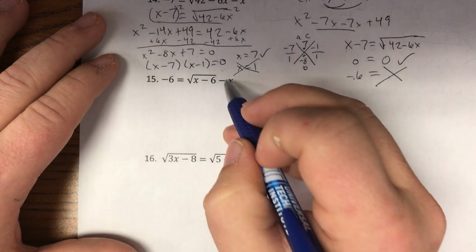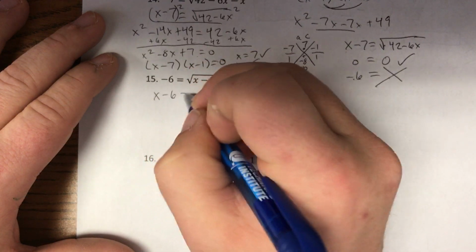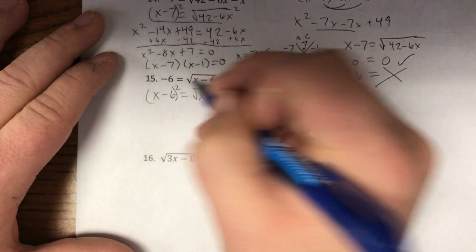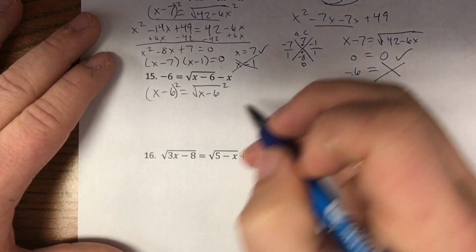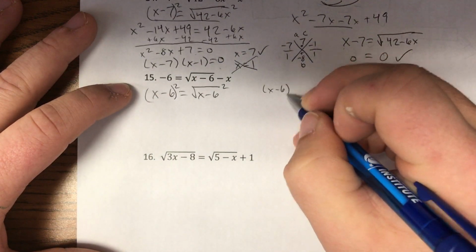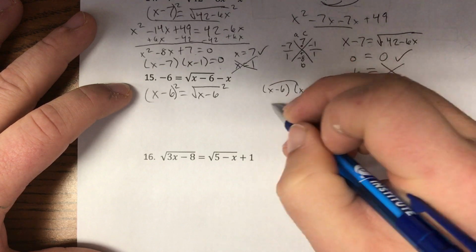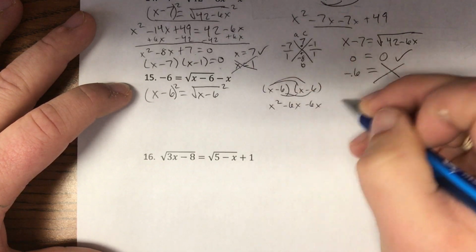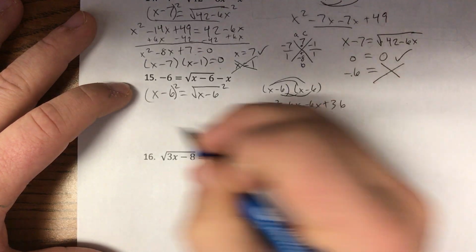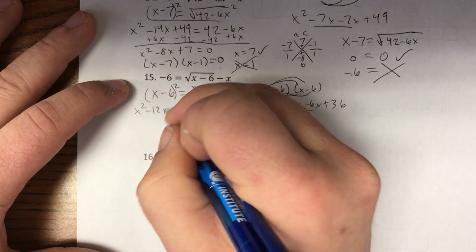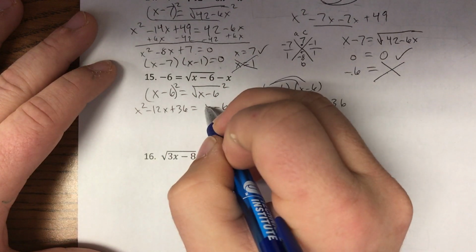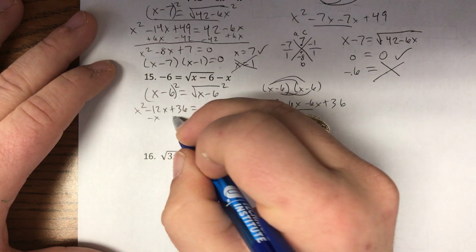Number 15, again, we'll add this x over. X minus 6 is equal to square root of x minus 6. We'll square both sides. So x minus 6 times x minus 6 gets me x squared minus 6x plus 36. So x squared minus 12x plus 36 is equal to x minus 6. I'll move the x over by subtracting x. I'll add 6.